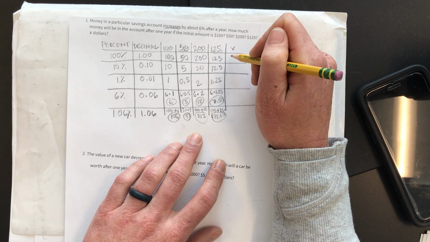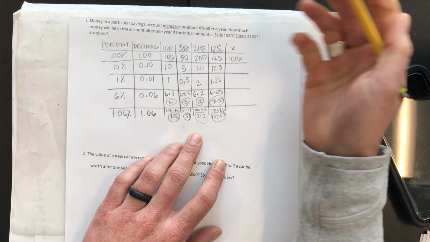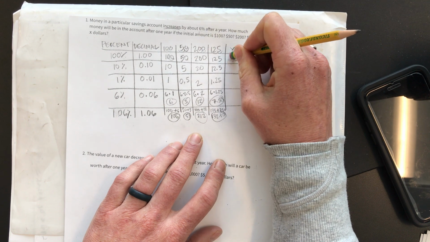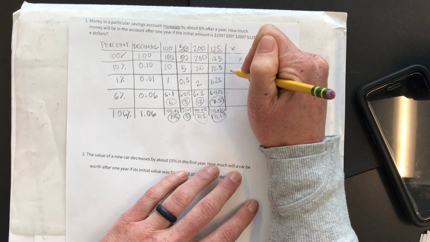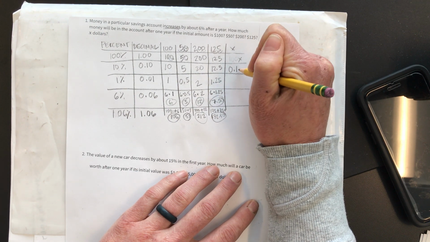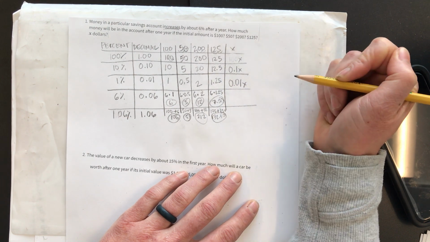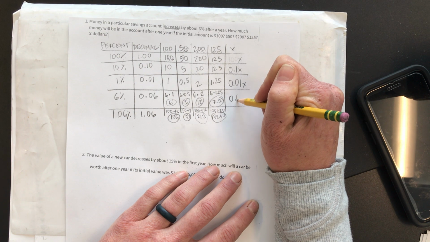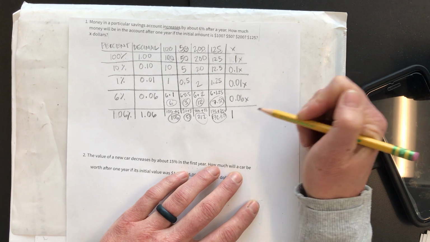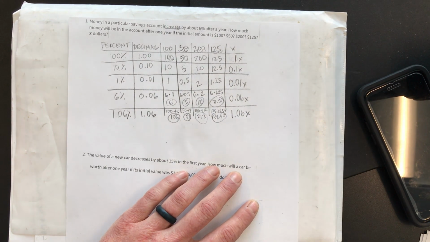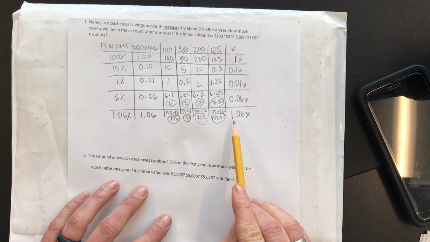So in terms of over here, this would be whatever 100% of X was. Whatever my X is, it's going to be X. If I think about 10% of X, that's going to be 0.1X. If I think about 1%, that's 0.01X. 6% would be 0.06X. And so our 100% would be 1.06X. The reason this is helpful is if I'm actually creating an equation, I'm going to need to know this.